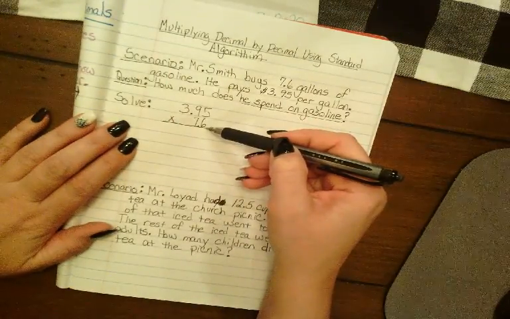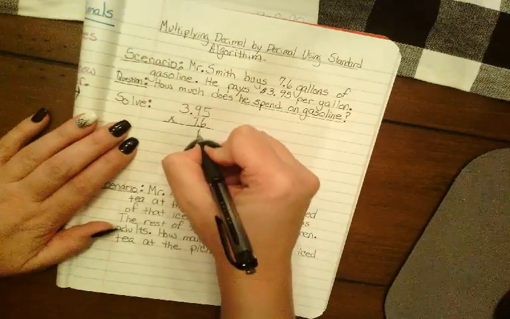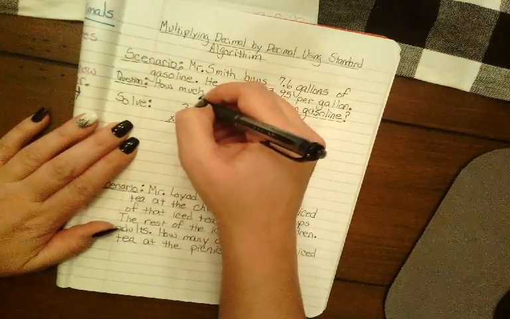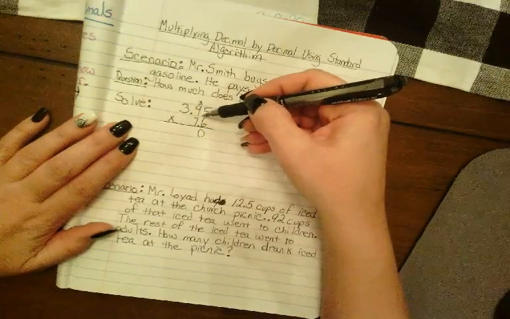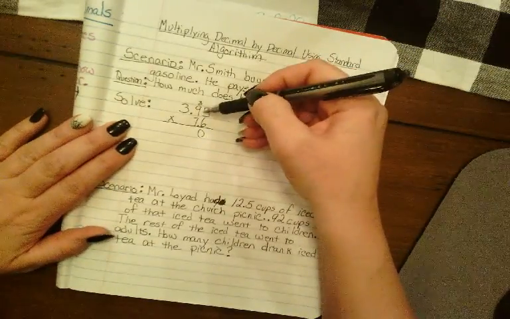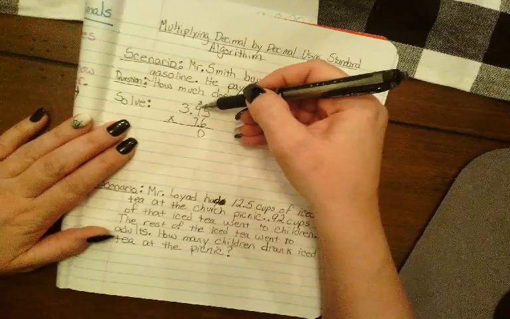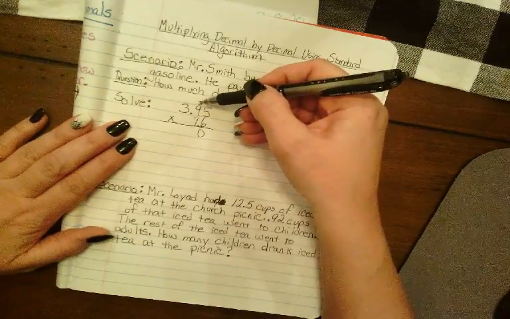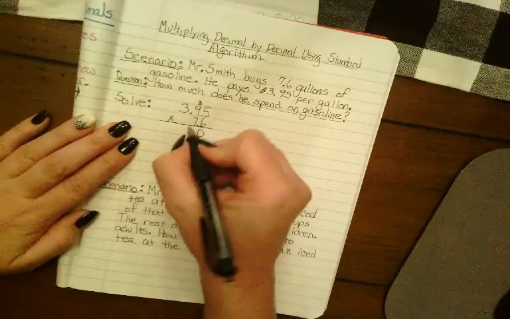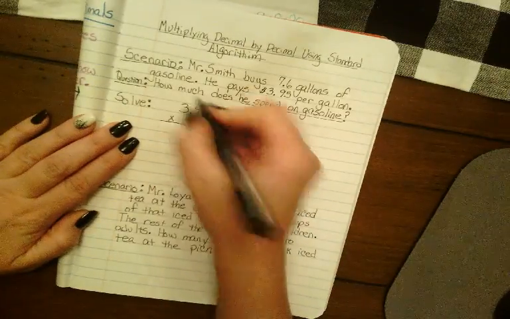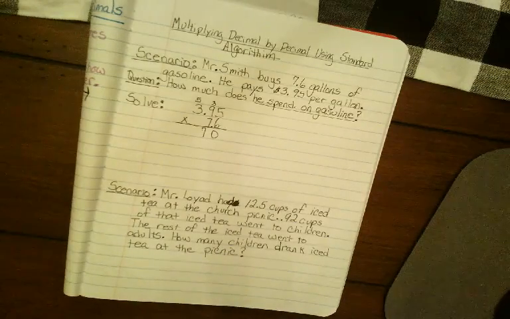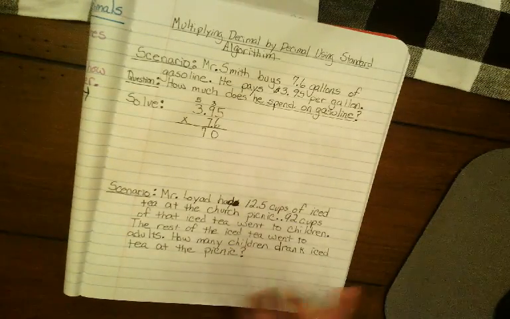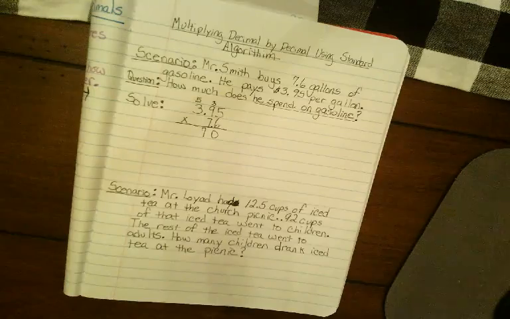So 6 times 5 is 30. I carry my 3. 6 times 9 is 54 plus 3, so it's 54, 55, 56, 57. So I'm going to put my 7 down and carry my 5. I'm going to slow down for a second. Are you with me? If you need a second to catch up, go ahead and do that now. Pause the video and get yourself ready.